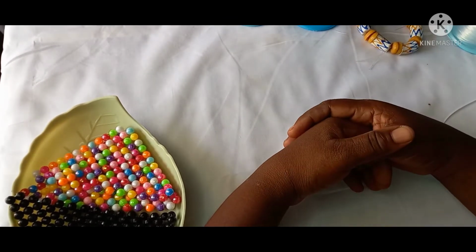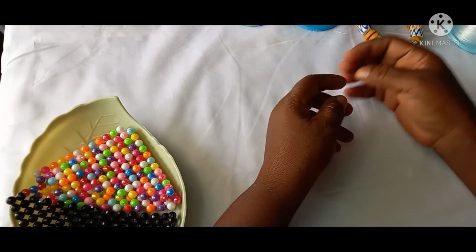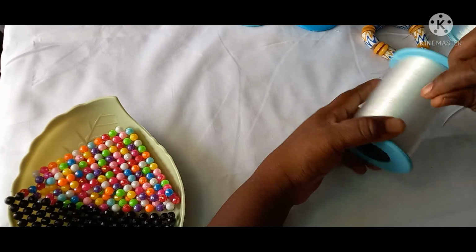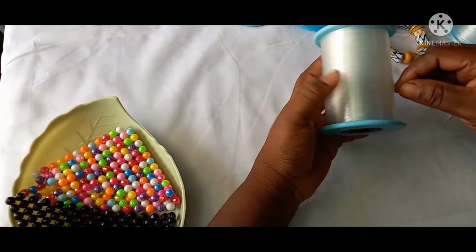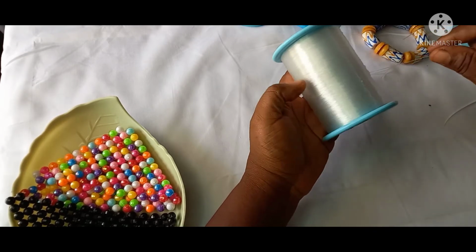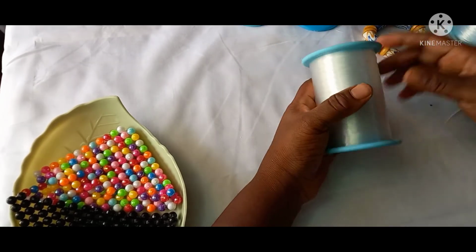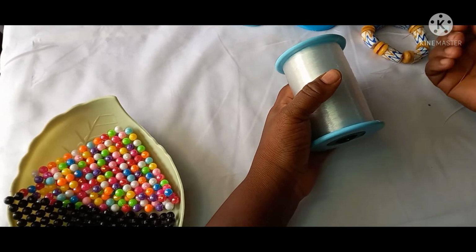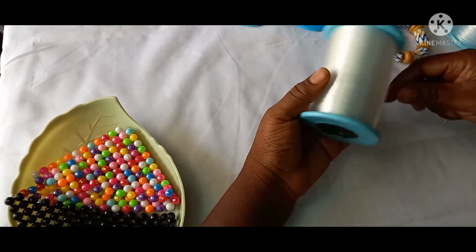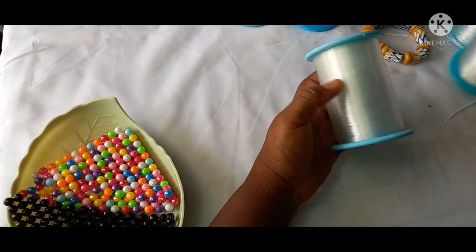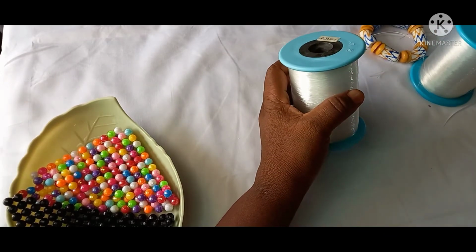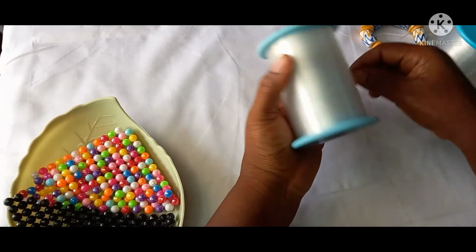All right, so for our lessons today, we will be looking at the different threads that are used in beading, specifically the different sizes, or different thicknesses, of fishing lines that are used in beading. I have with me here a number of fishing lines. We'll go through them and then I'll let you know what I use them for.